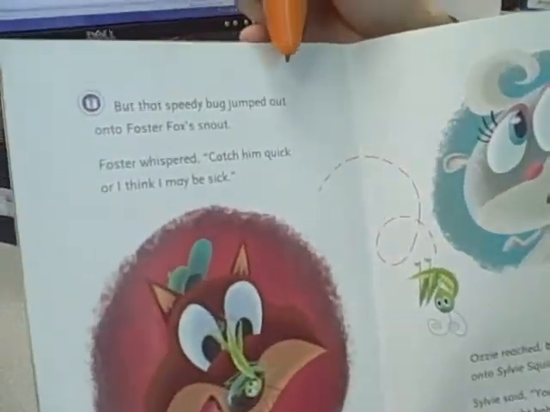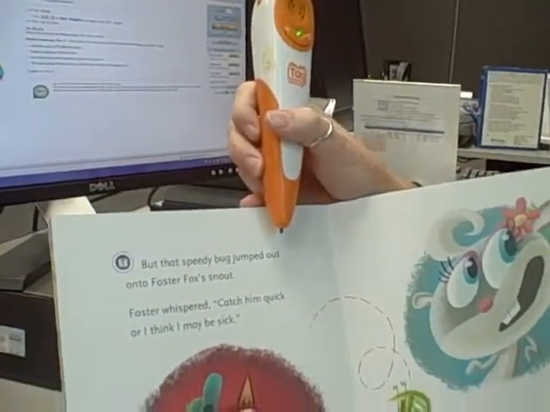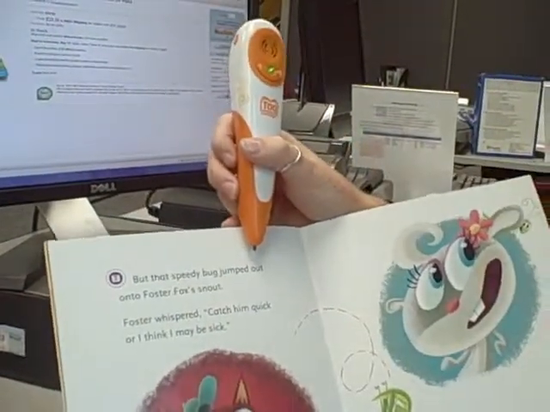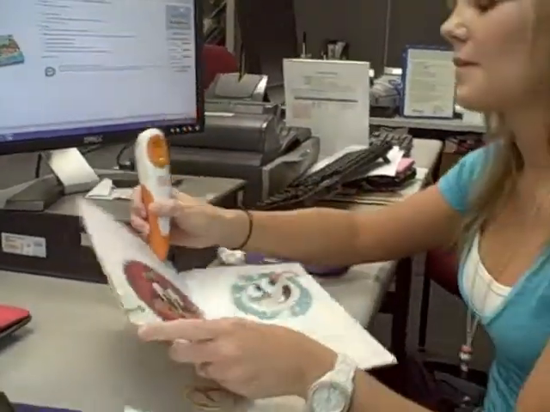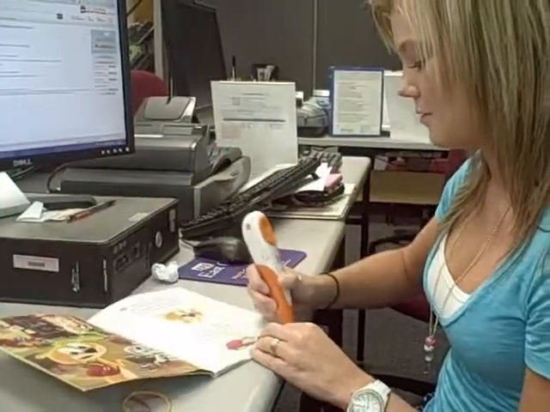But that speedy bug jumped out onto Foster Fox's snout. Ew! Foster whispered, catch him quick, or I think I may be sick. Ozzy reached a bath hop.